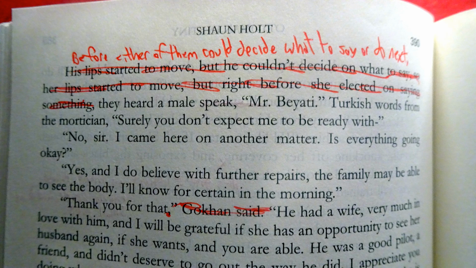Here at the top of the page, I have these 3 lines. His lips started to move, but he couldn't decide on what to say. Then her lips started to move, but right before she elected on saying anything, there's 3 lines there. So I decided to sharpen it up: before either of them could decide on what to say or do next, they heard a male speak. So it cuts it down from 3 lines to maybe just 1.